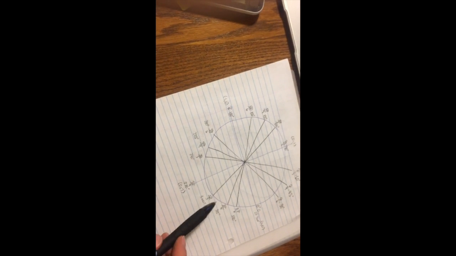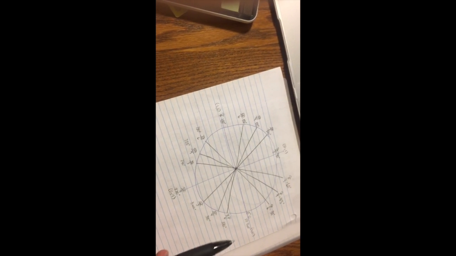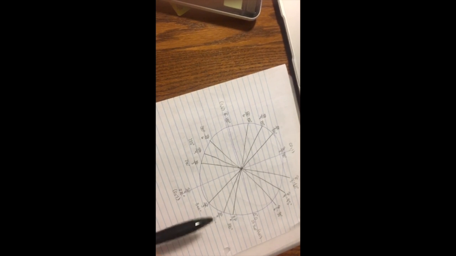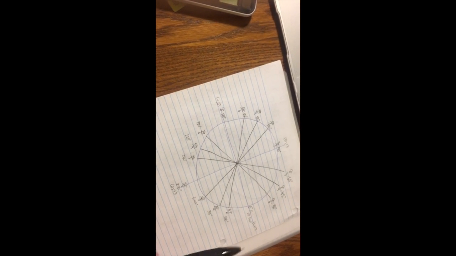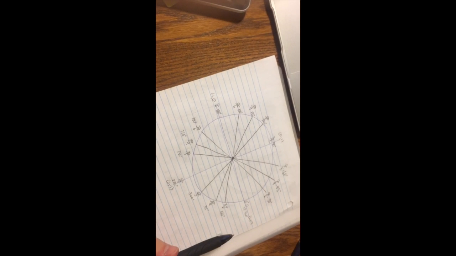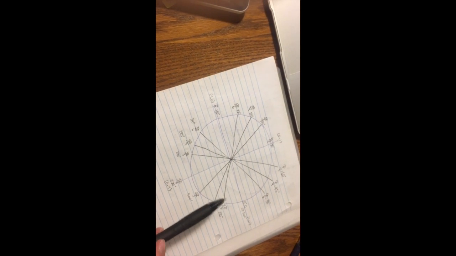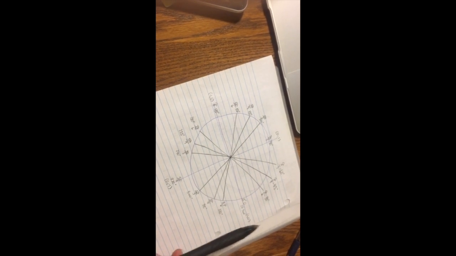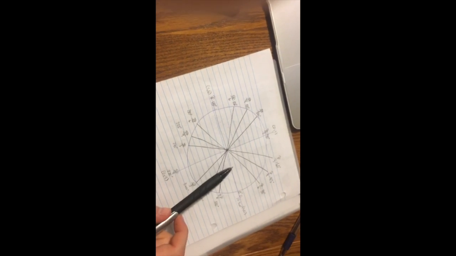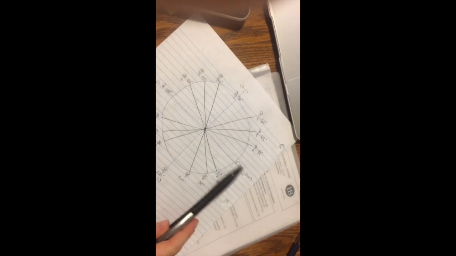And then for the ratios, to reiterate, the sine of theta is y over r, which is the opposite over the hypotenuse. The cos of theta is x over r, which is the adjacent over the hypotenuse. And the tan of theta is y over x, which is equal to the opposite over the adjacent. And with the unit circle, you're able to solve most trigonometric ratios.